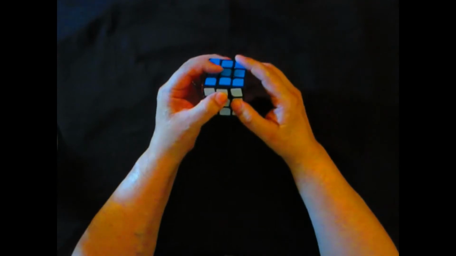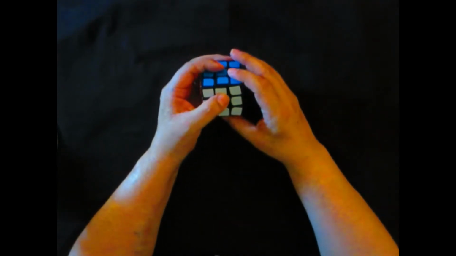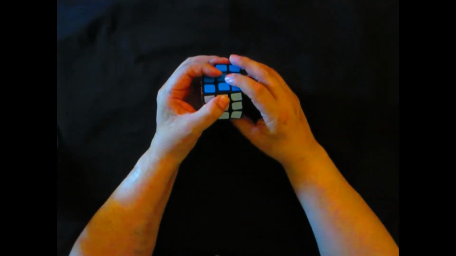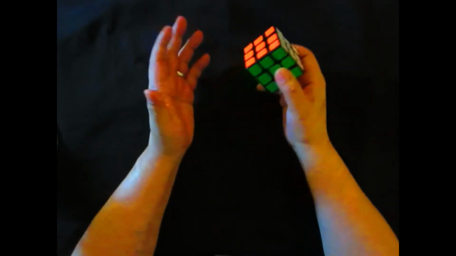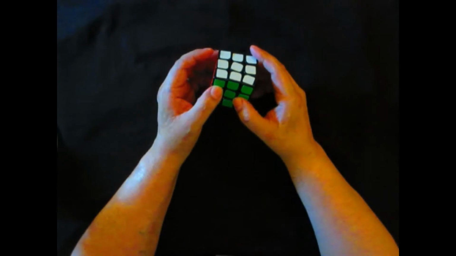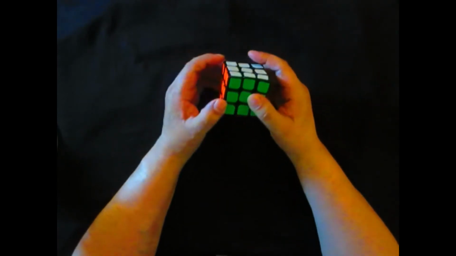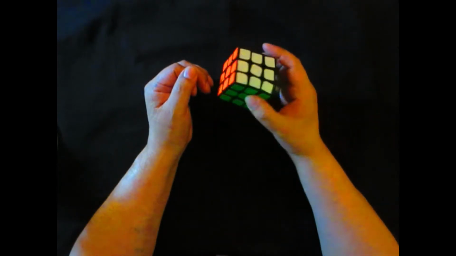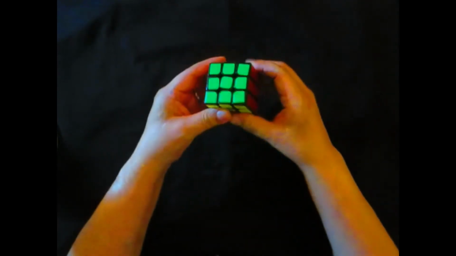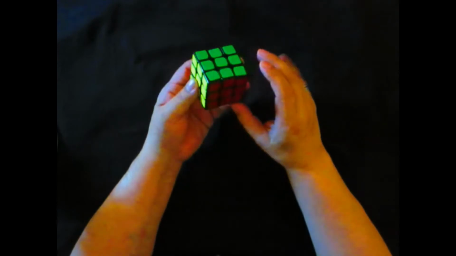Okay, so that's why we want to refer back to the question. The original question was, what's the least amount of applications of an algorithm or algorithms to solve 5 unsolved corners? So let's try and answer that question.